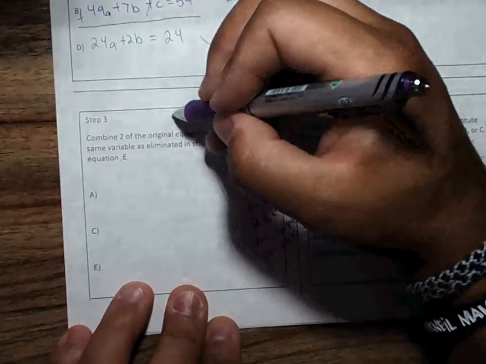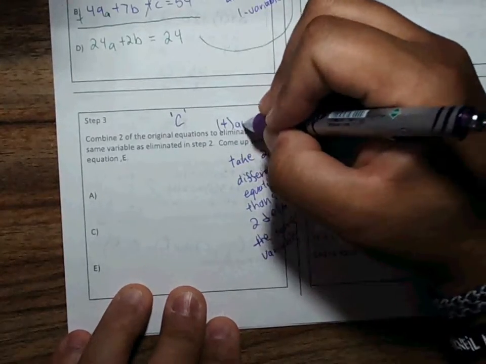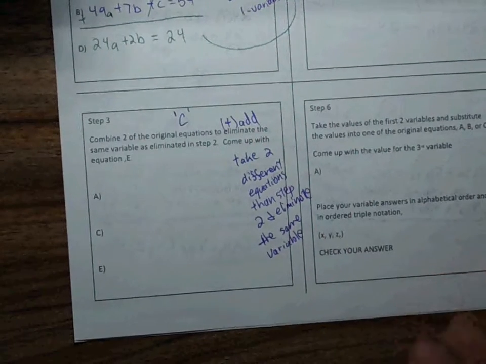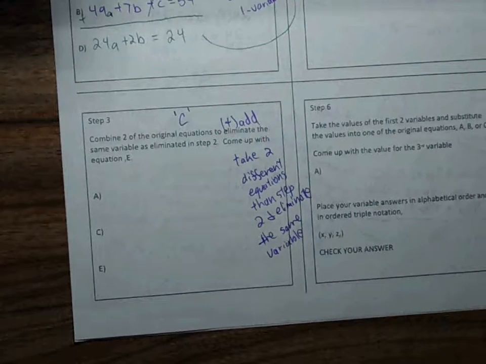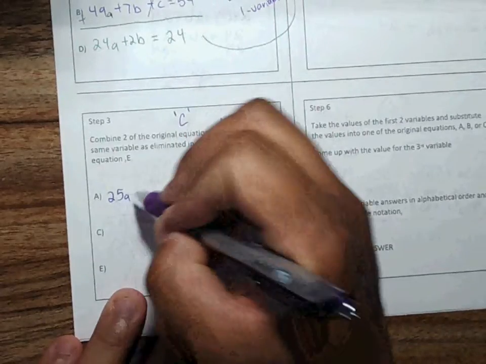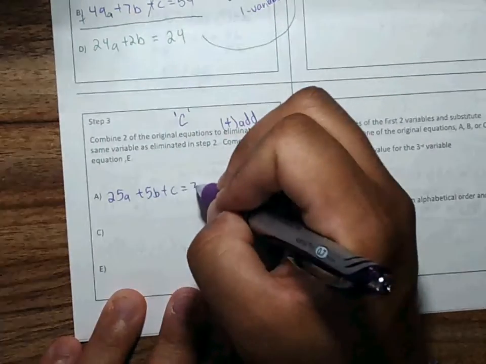And in step 2 I eliminated c, and remember, elimination means to add. Some of y'all were struggling, so you might want to put a note down there that elimination means that you're going to add your equations together to eliminate one of your variables. So all I'm going to do is just rewrite equation A, which is 25a plus 5b plus c equals 30.